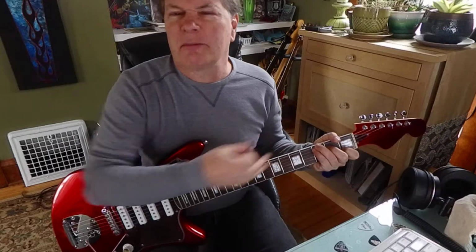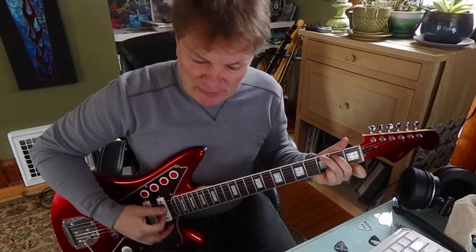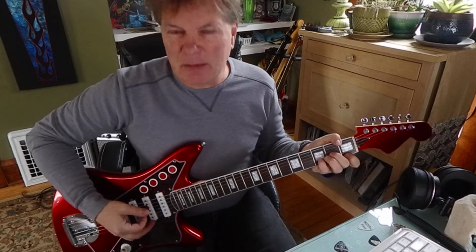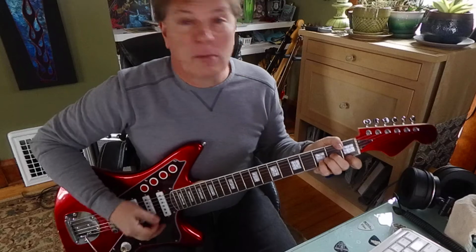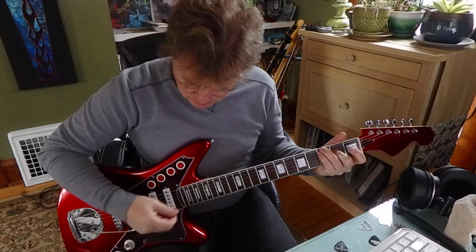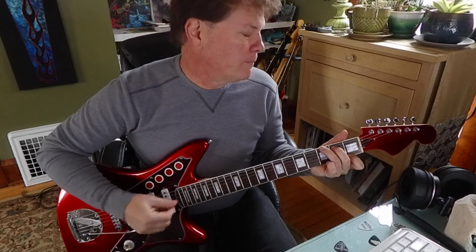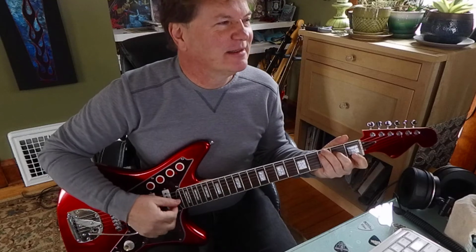And you can make the 1 a major 7. Same with the 4. The 5 can be a dominant 7. The 2 is going to be a minor, or a minor 7. So if I use those, C major 7, D minor 7, G7, back to C major 7. Has a cool sound.